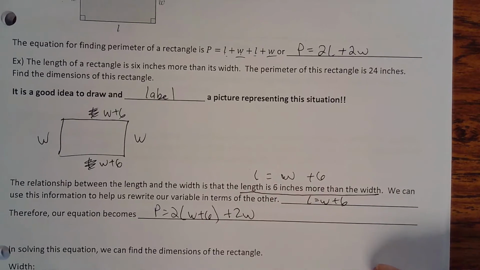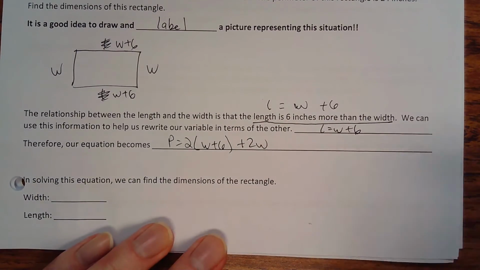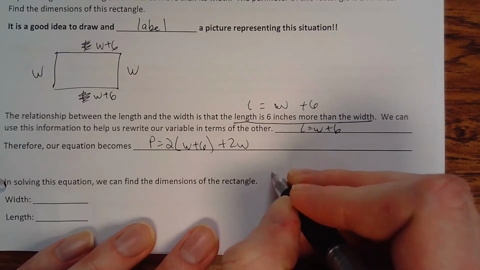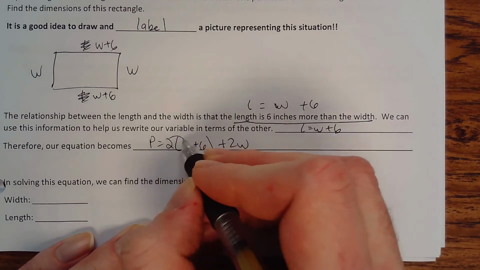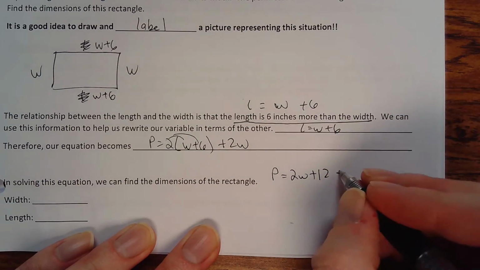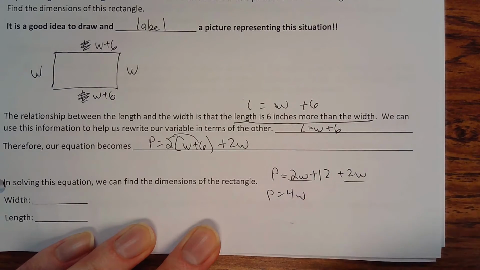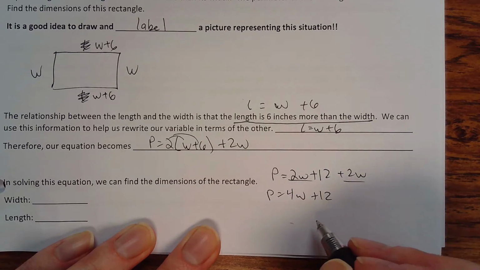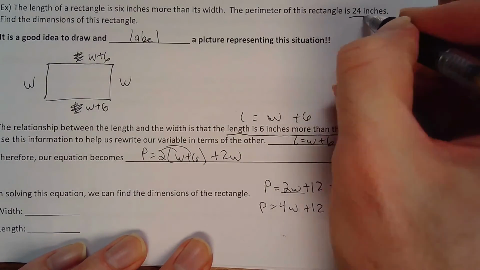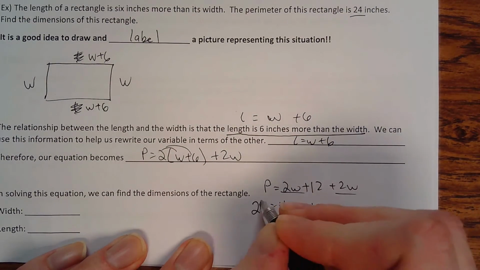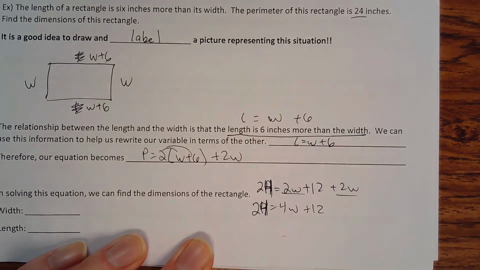Then P equals 2W plus 12, distributing that out, plus 2W, so P equals 4W plus 12, combining terms. And I forgot this part too, it says the perimeter is 24, so I could have put 24 in here a long time ago.